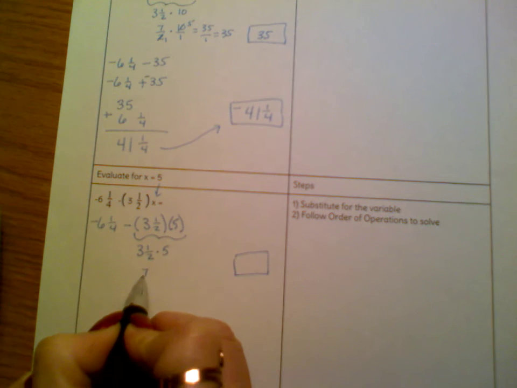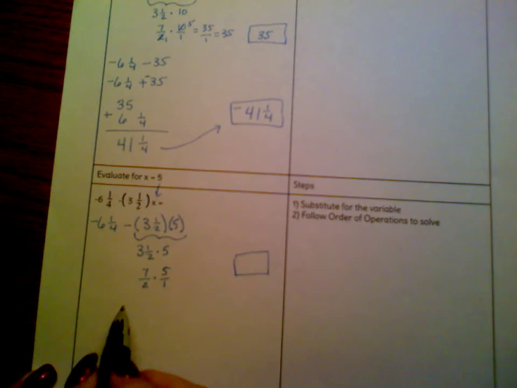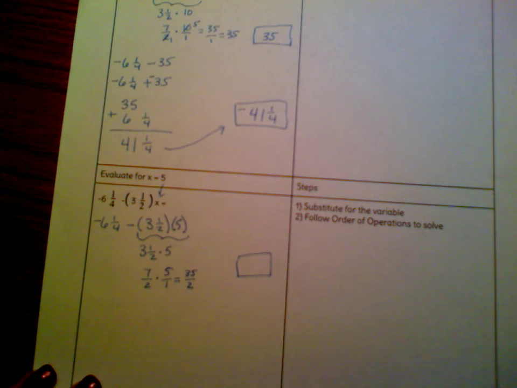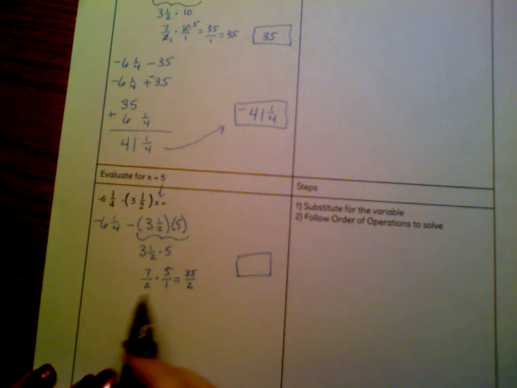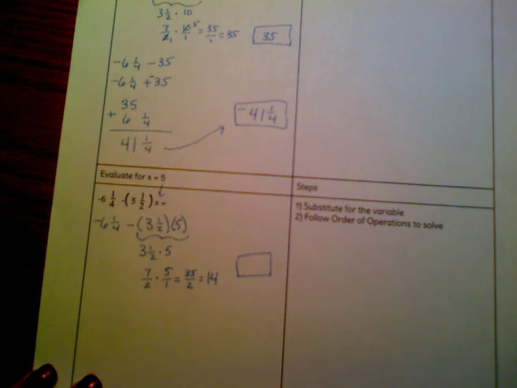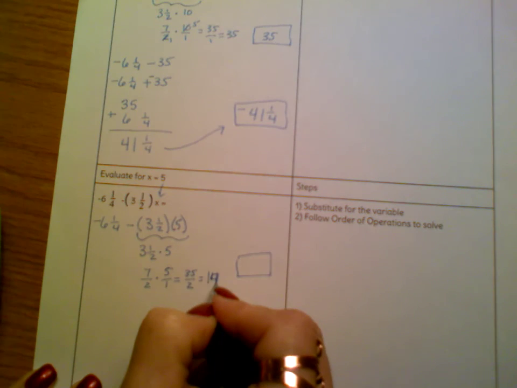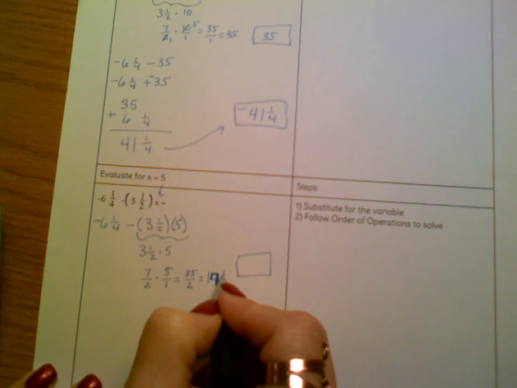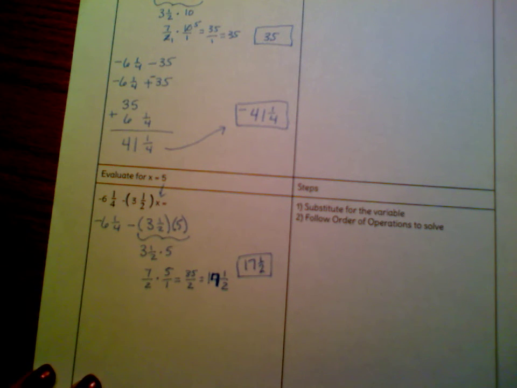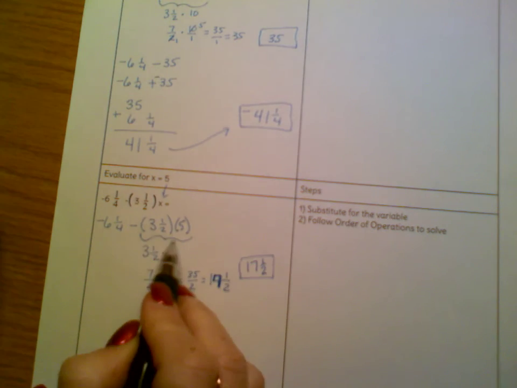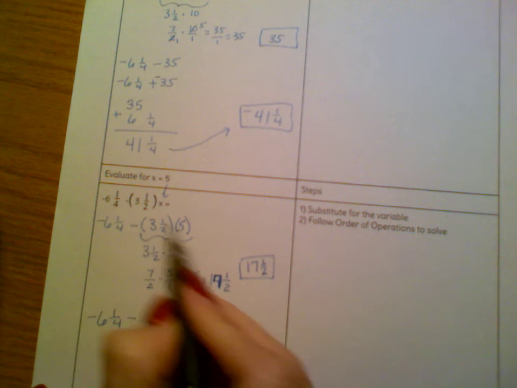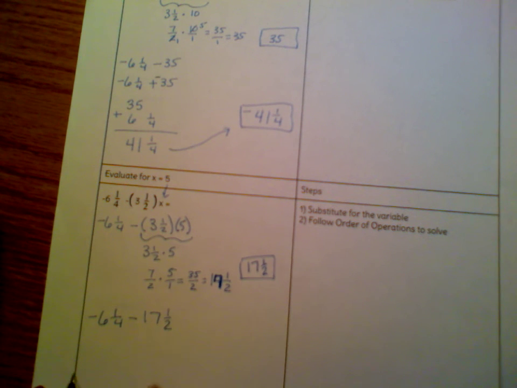Make this improper. I get 7/2 times 5 over 1. There's nowhere for me to simplify, so I multiply straight across. I get 35/2. Now I want to turn it back to mixed. 2 goes into 35, or I'm sorry, 17 times, and there'd be 1 left over. So I get 17 1/2. Now that's just the solution to this. I'm going to rewrite -6 1/4 minus, and instead of this, I got 17 1/2.